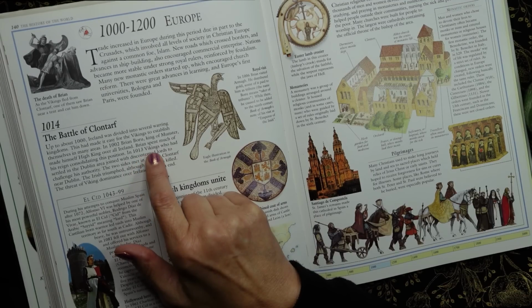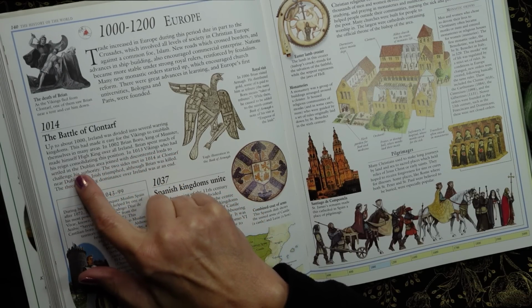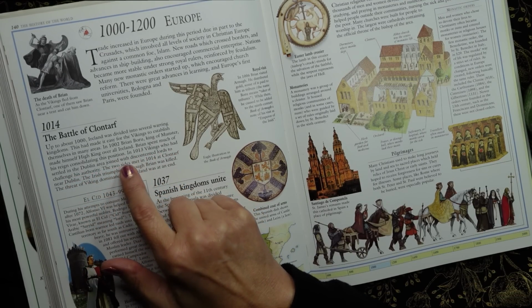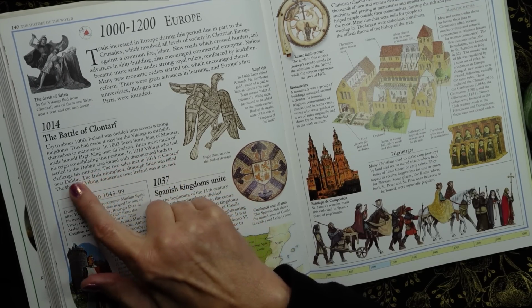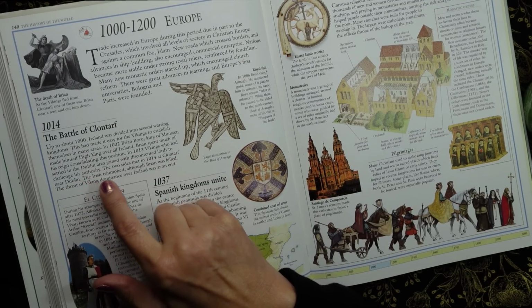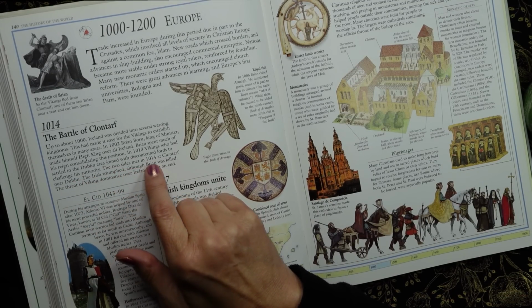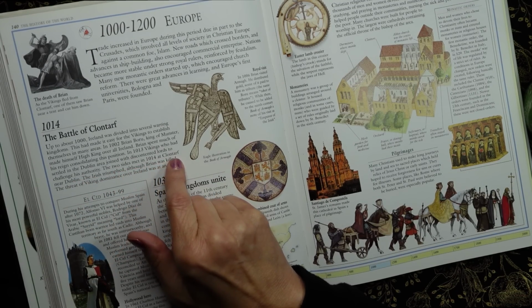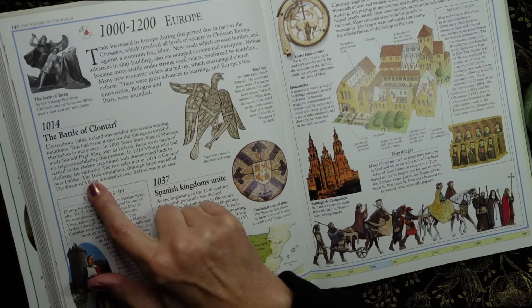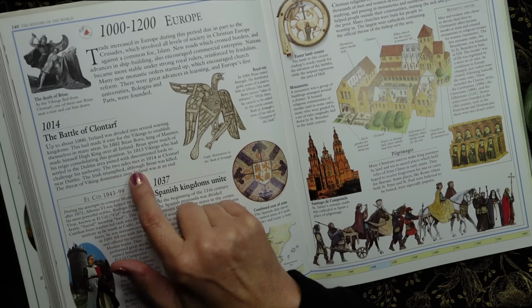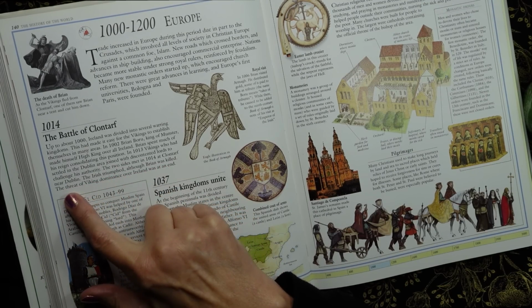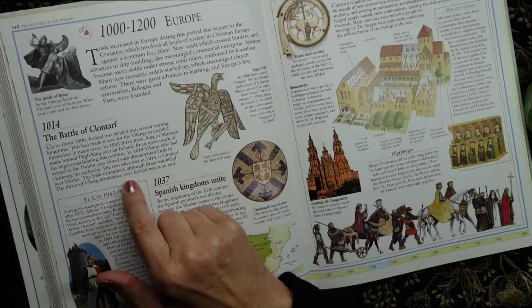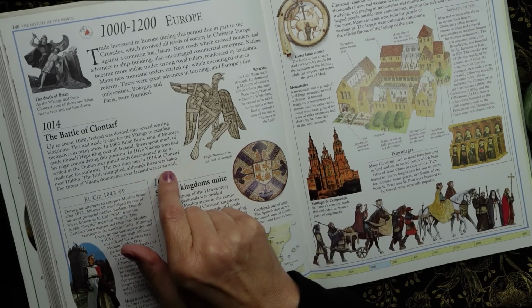In 1013, Vikings, who had settled in the Dublin area, joined with discontented lords to challenge his authority. The two sides met in 1014 at Clontarf, near Dublin. The Irish triumphed, although Brian was killed. The threat of Viking dominance over Ireland was at an end.